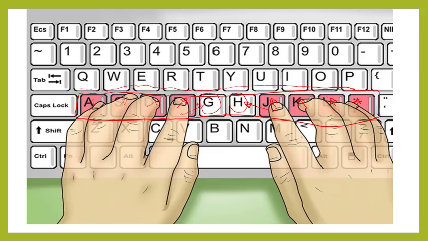For example, the right hand index finger can type Y and U, this finger can type I, this finger can type O, and this finger can type P. For the other side, the left index finger can type T and also R, this finger can type E, this finger can type W, and the small finger can type Q.